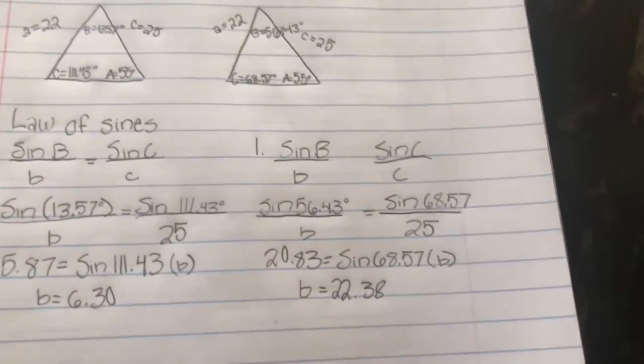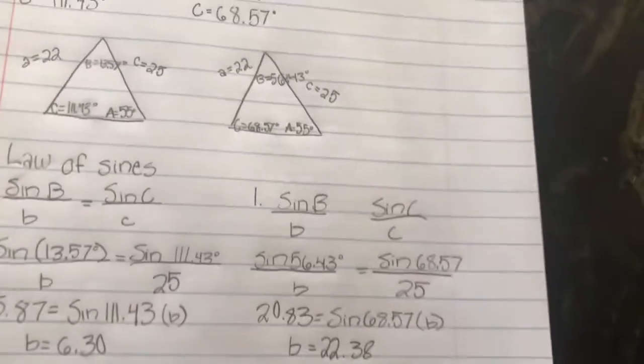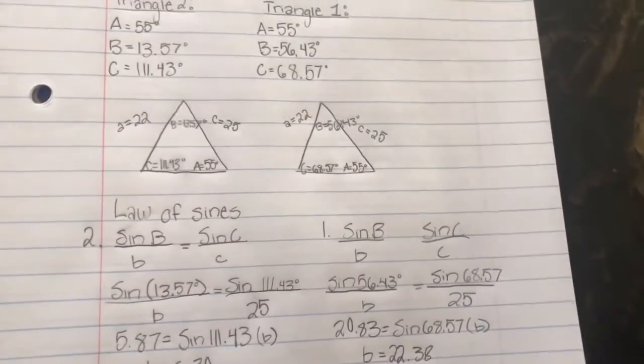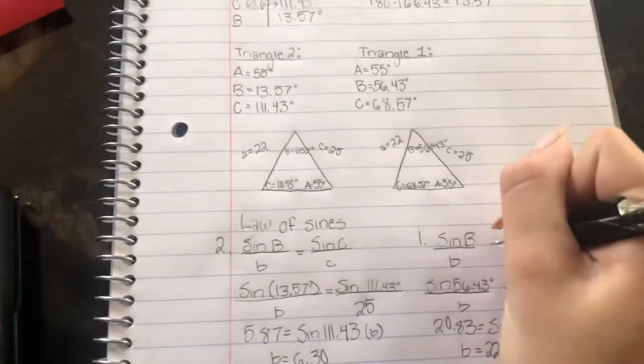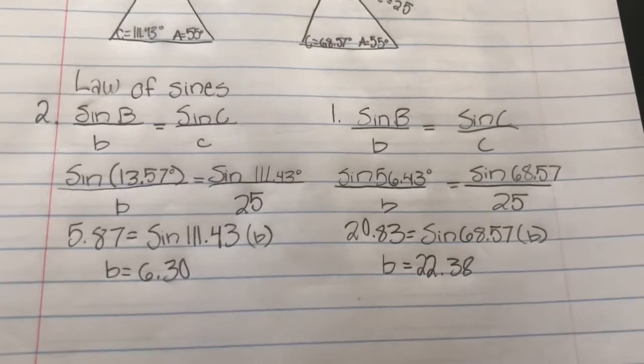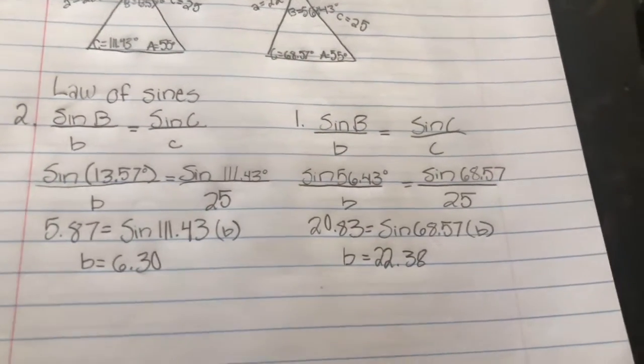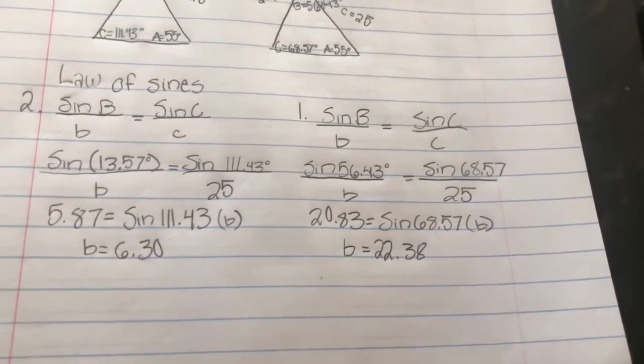For the first triangle, we're going to do the same exact process. So do sine of B over B equals sine C over C. Okay, so then we're going to plug in the values to do sine of 56.43 over B is equal to sine of 68.57 over 25.